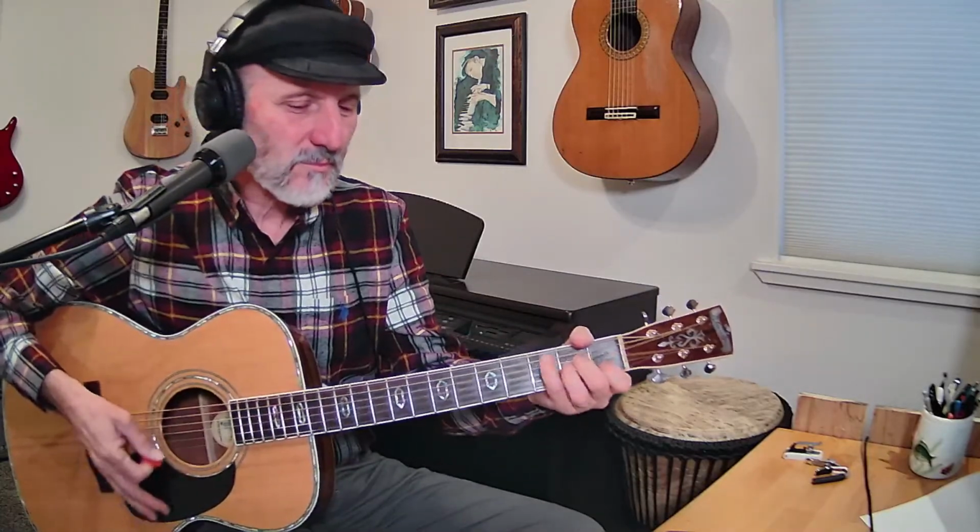You can practice on any string. You can practice on one string. You can practice on multiple strings. You can practice your scale anywhere you want. It sounds great over this chord progression. Now, let's say you don't like that F sharp minor chord or the B minor chord. So let's put a capo on the 2nd fret.